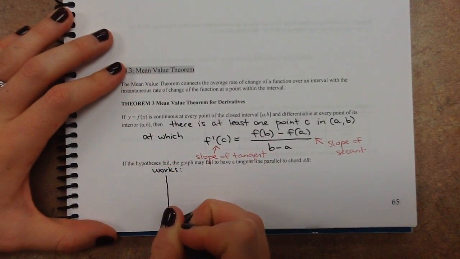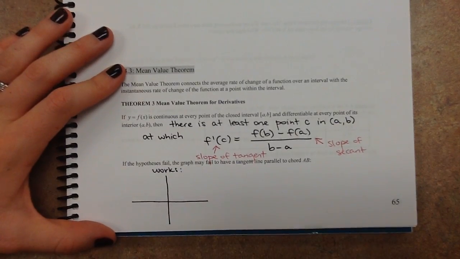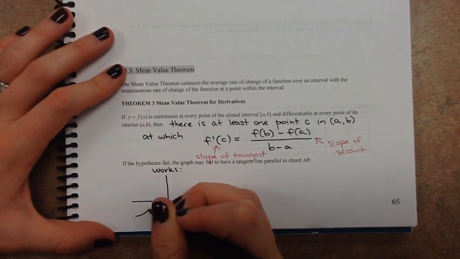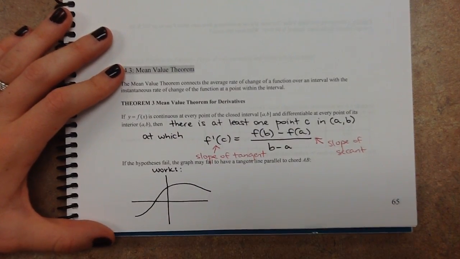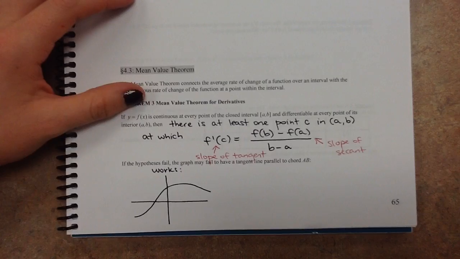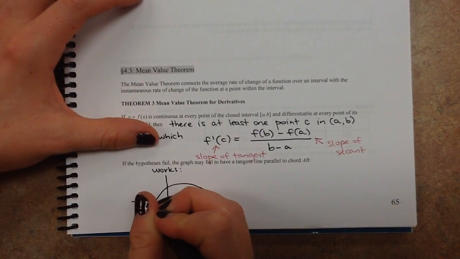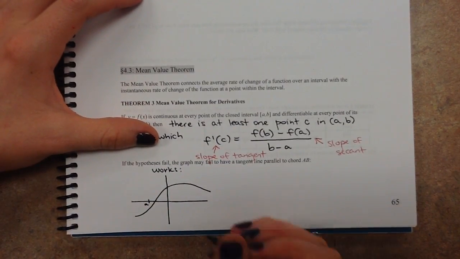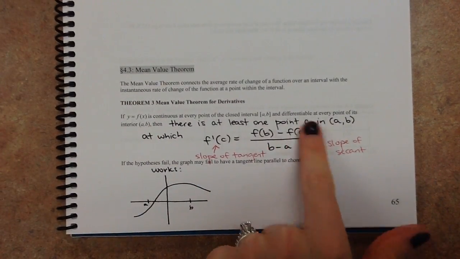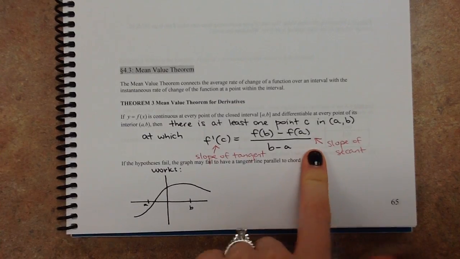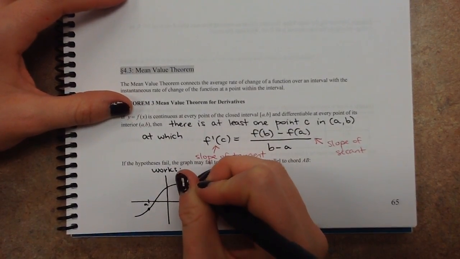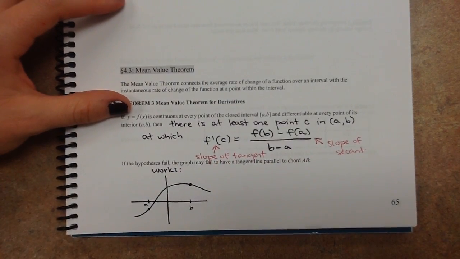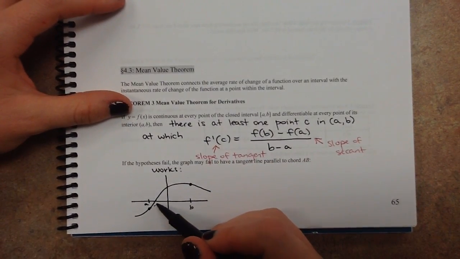So say we've got a nice, smooth, continuous function. It's going to look something like this. And you can draw literally anything you want. I'm just giving an example. So let's say we've got A right here, and then let's put B over here. So I'm going to set this up right now, the slope of the secant line between A and B. So here's f of A, here's f of B. We can draw a little secant line in between them. Secant line would look like this.